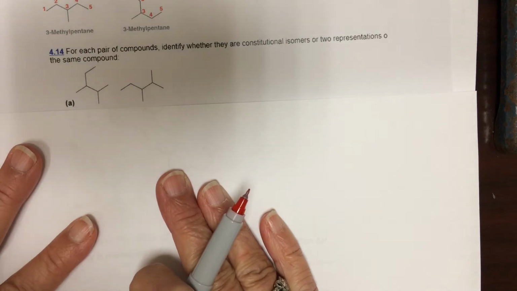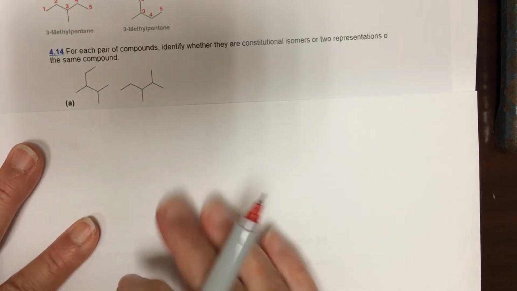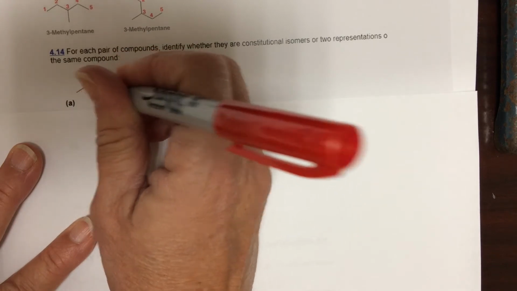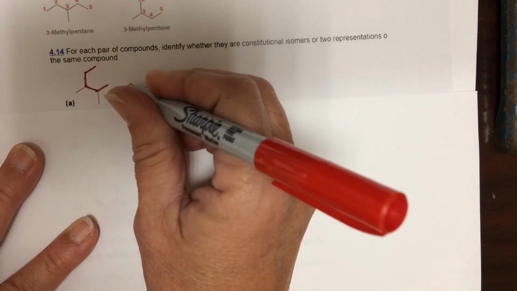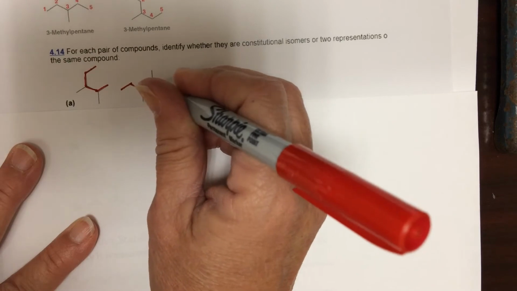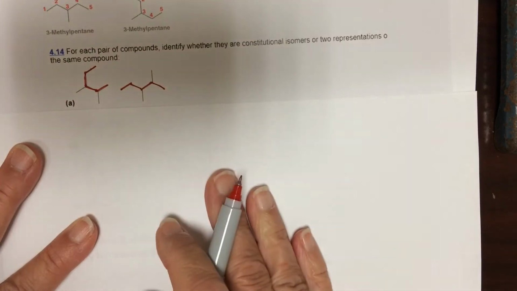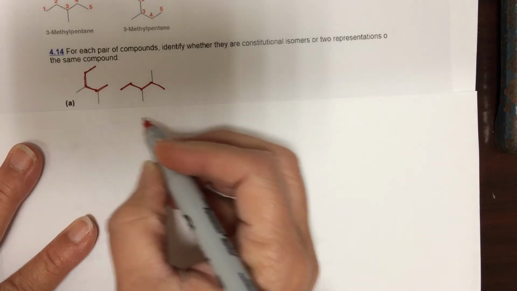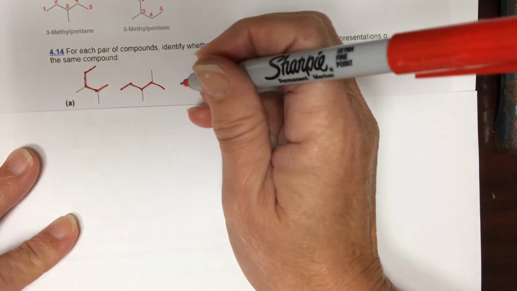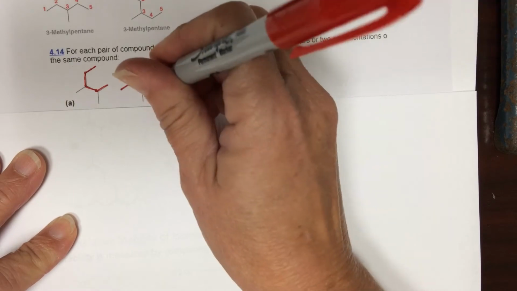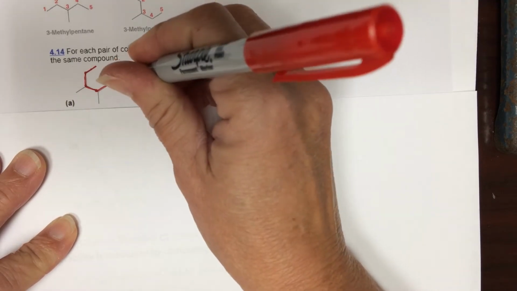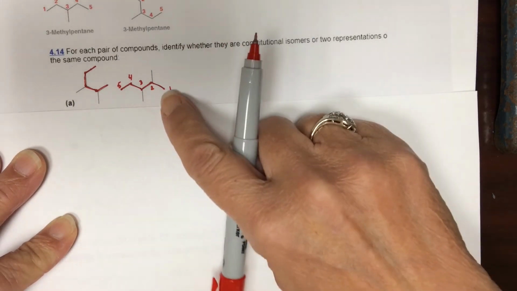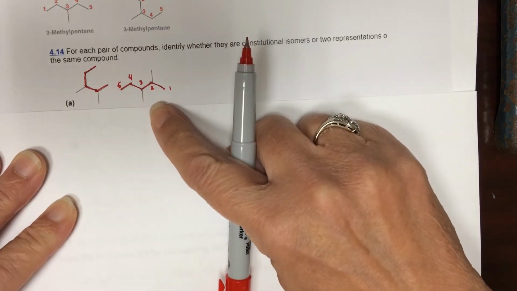The first thing we need to do is to find the longest chain through here. So that's going to be there or here. Okay, so in each case we have a 5-member chain. We've got 1, 2, 3, 4, and 5, numbered so that the substituents have the lowest number.